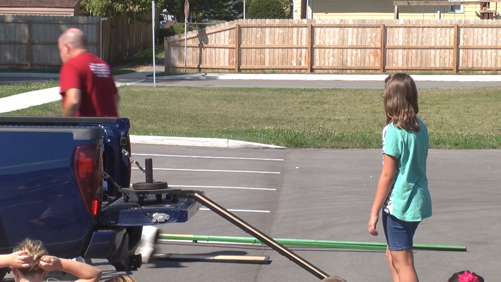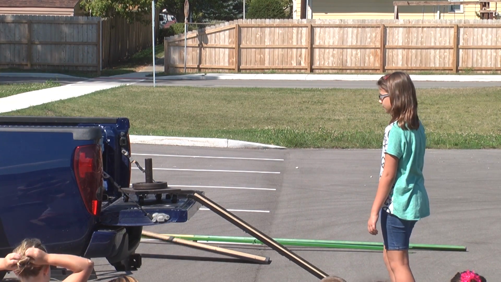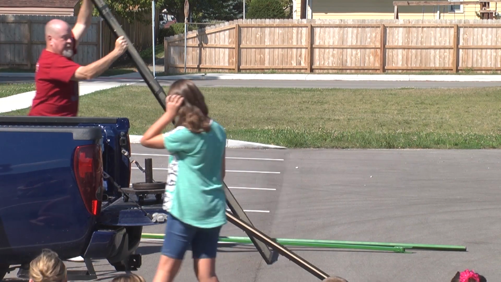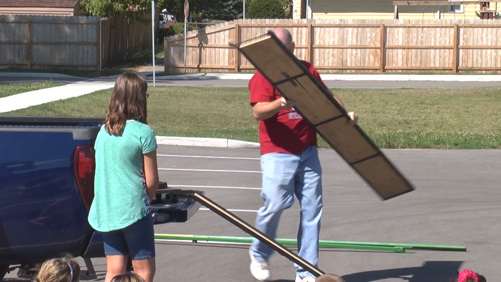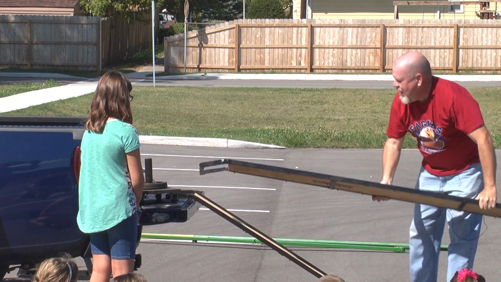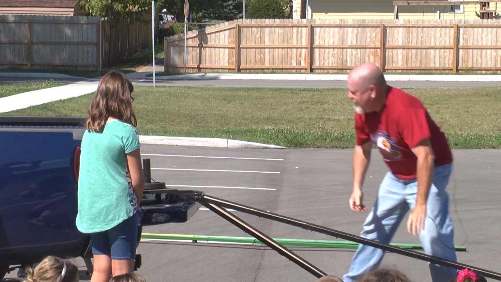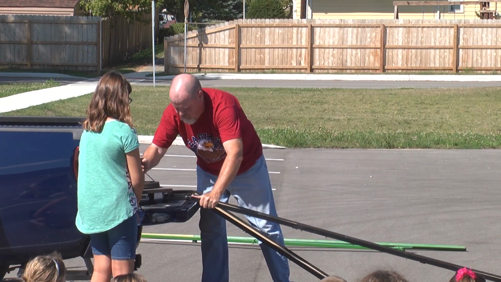All right? Let's take a longer inclined plane. That one is 5 feet long. This one is 10 feet long.